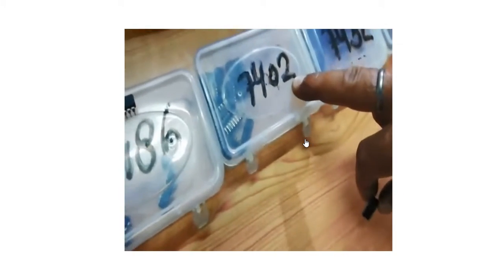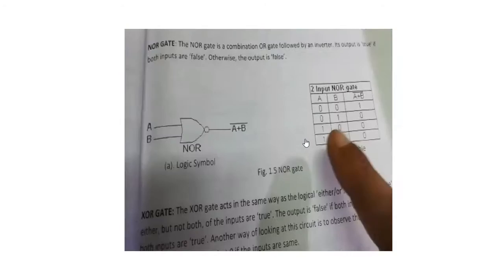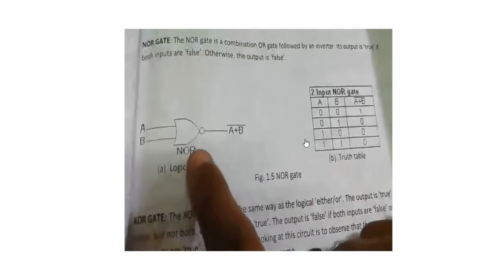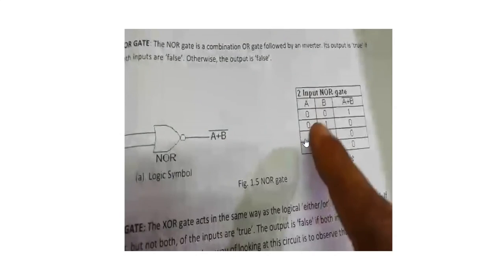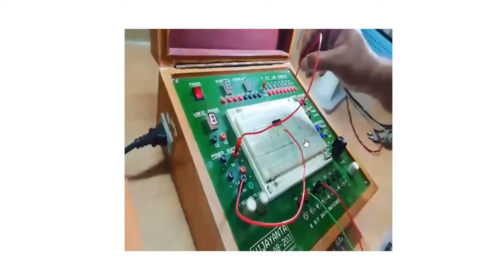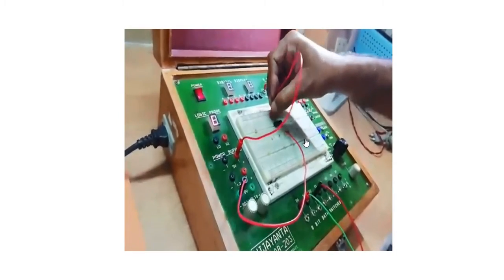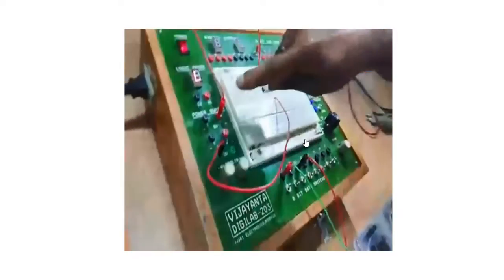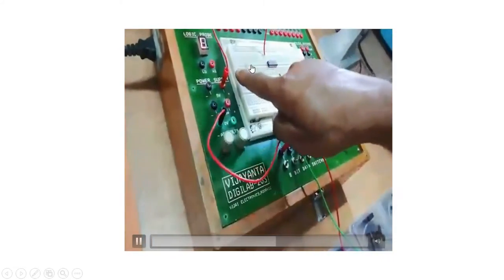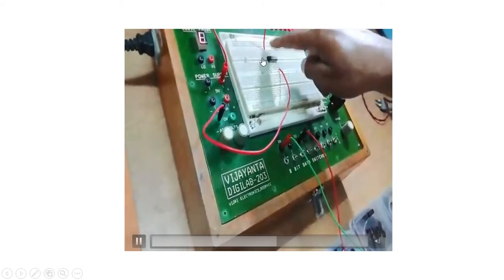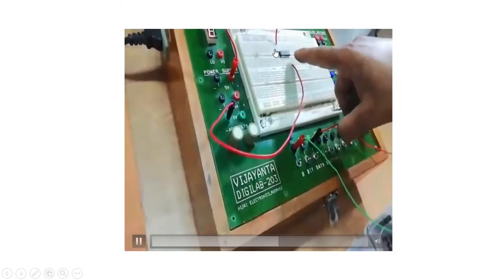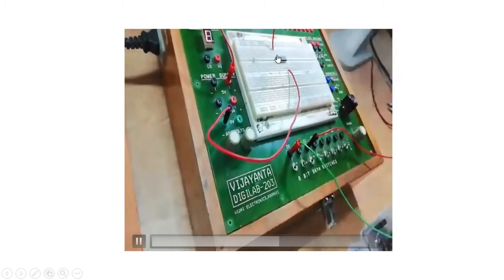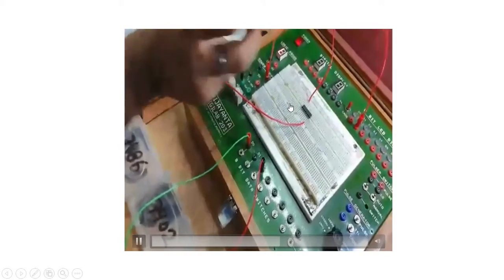So this is 7402. 7402 is for NOR. So we will verify its truth table. This is the truth table. You can see it will give logic high only when both the inputs are at logic 0. So similarly you have to place your IC at this gap, because these vertical lines and these vertical lines are not shorted. You will give the power supply, plus 5 to the 14th pin and ground to the 7th pin.